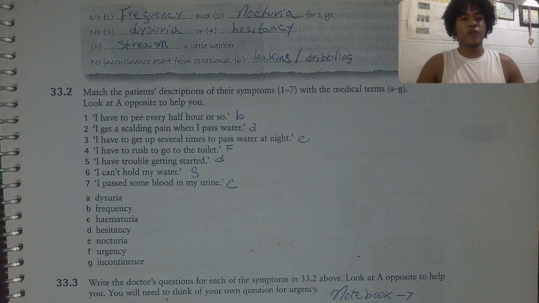Number 4. I have to rush to go to the toilet. Letter F, urgency. Number 5. I have trouble getting started. Letter D, sorry, hesitancy. Number 6. I can't hold my water. Letter G, incontinence. Number 7. I passed some blood in my urine. Letter C, hematuria.